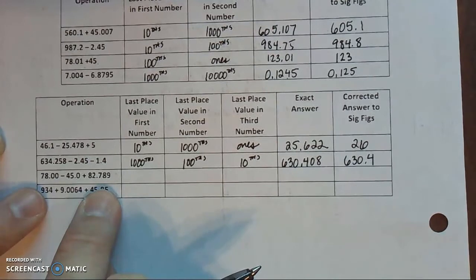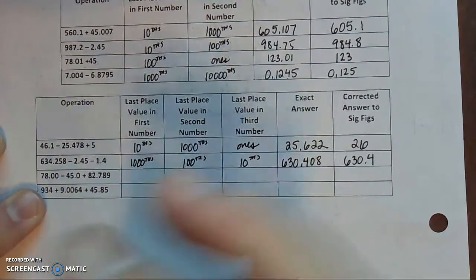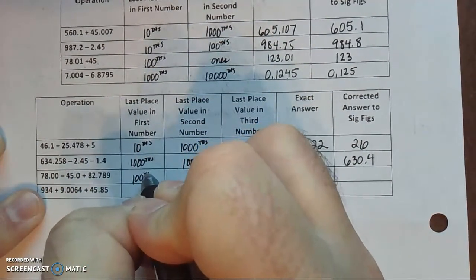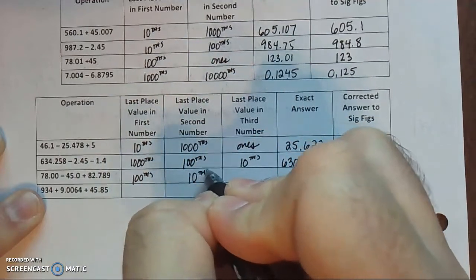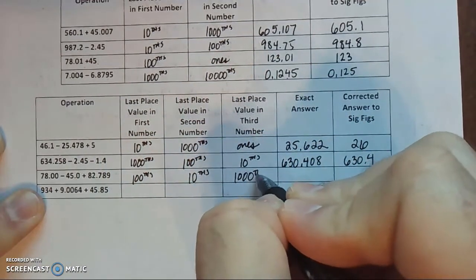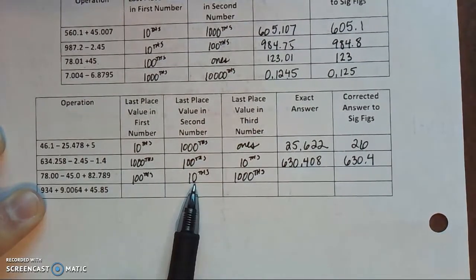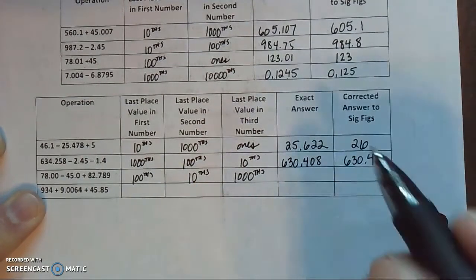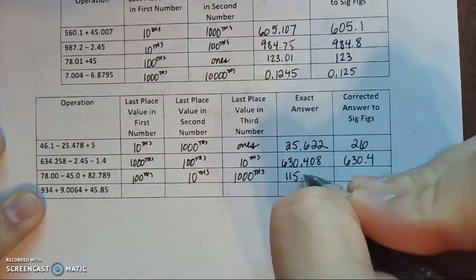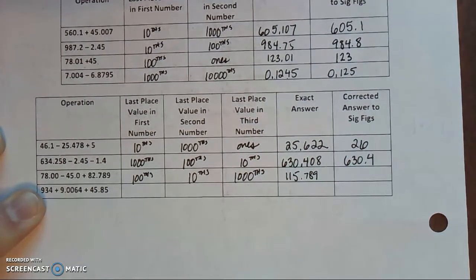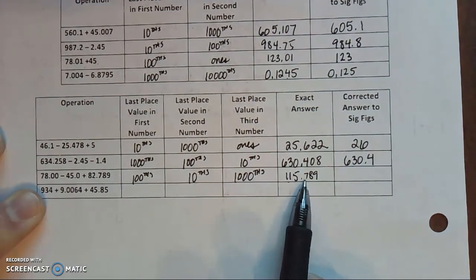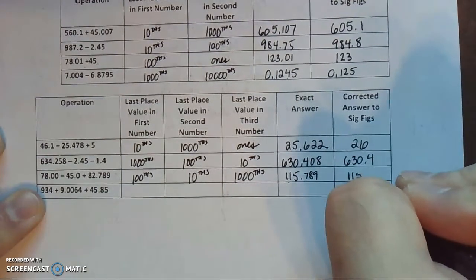This value right here, we have hundredths, tenths, and thousandths. So we can only go to the tenths place. When we put this in the calculator, we get 115.789. We have to round it to the tenths place, and that 8 bumps the 7 up, so we end up with 115.8.